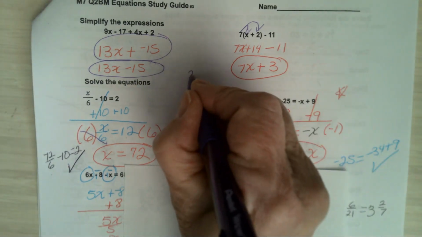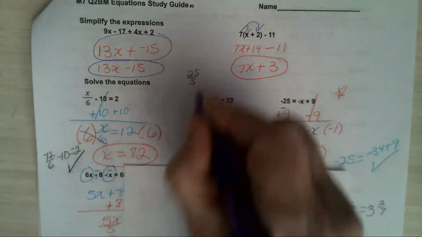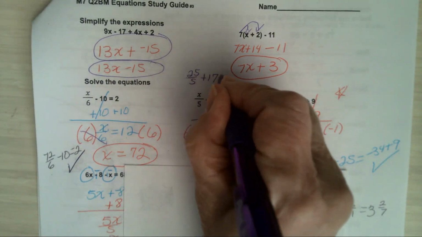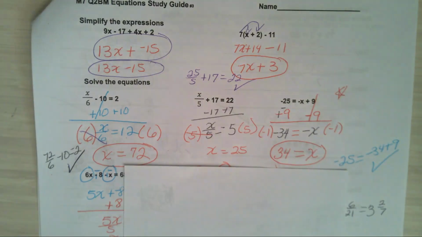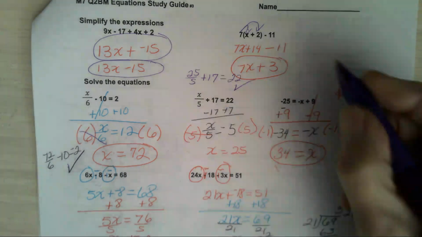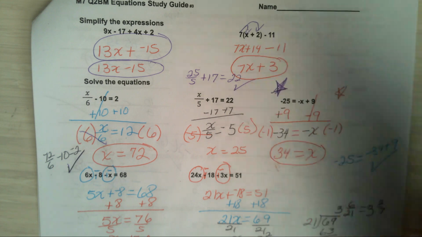Is 25 divided by 5, that is 5, plus 17, does that equal 22? Why, yes, it does. If your check step doesn't come out with the right answer, you know you need to go back and fix your problem. Put a star by this one. This is one that you need to know how to do.